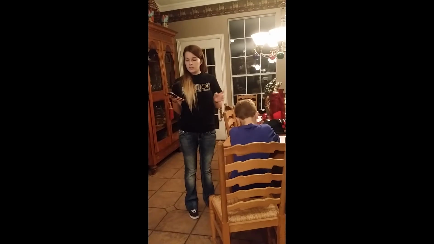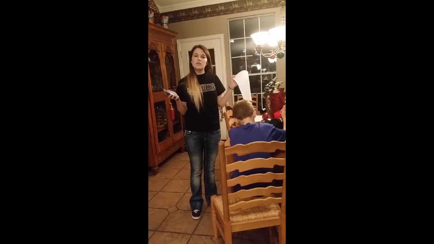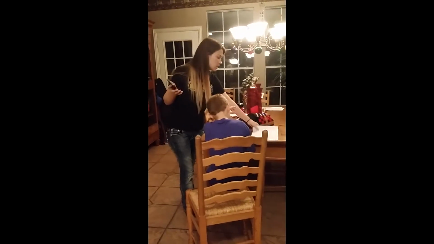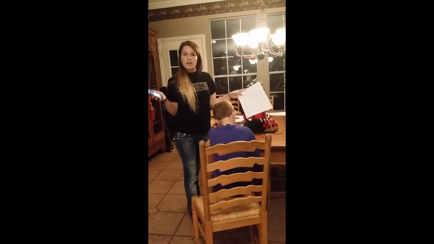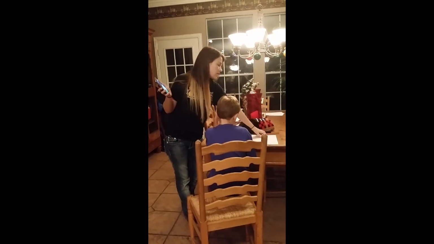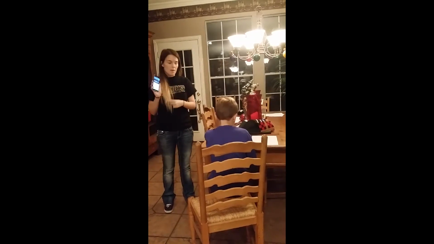This is the self-monitoring strategy. I have the timer. He has his worksheet with the problems that the class will have been working on or learning. And then he also has his checklist of on task, off task, and then the number of problems completed since the last time the timer goes off.